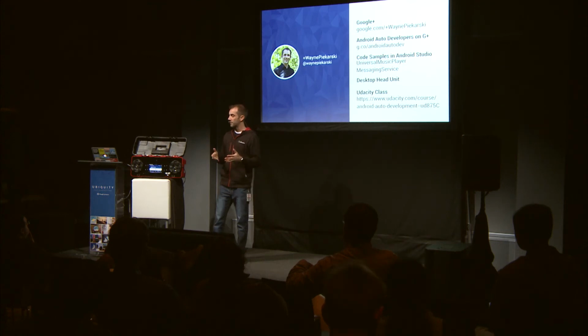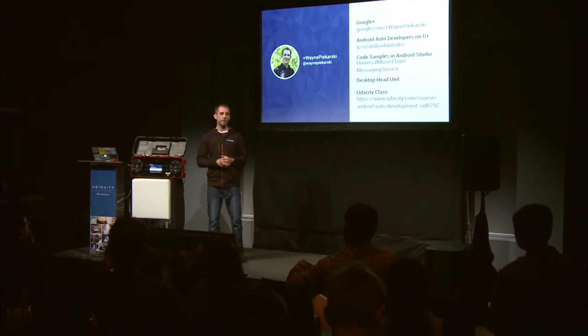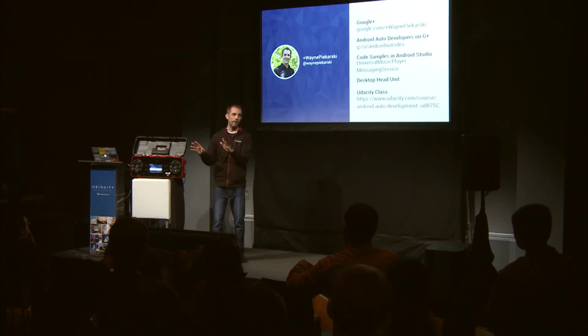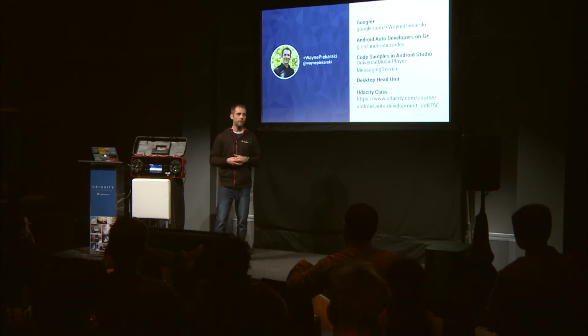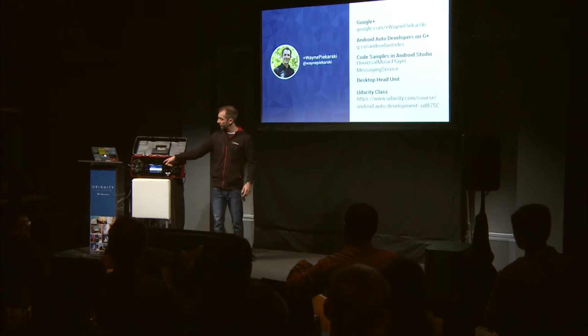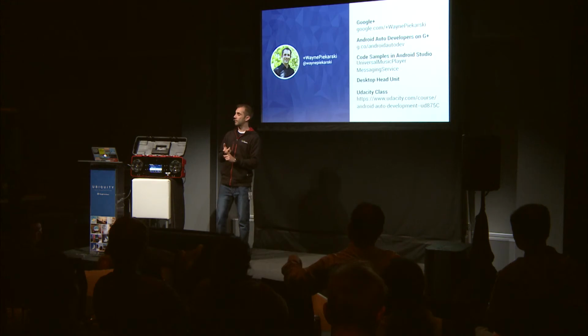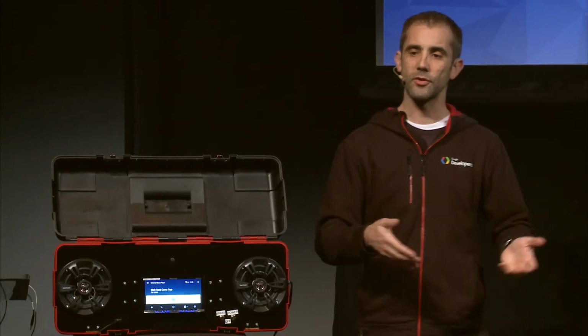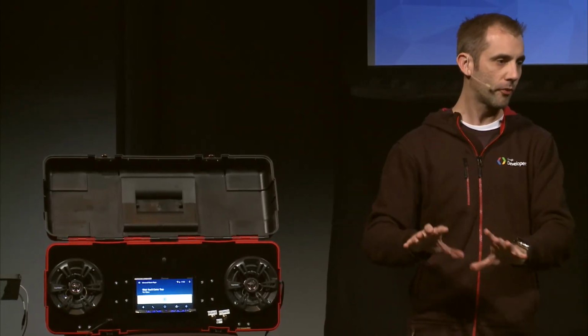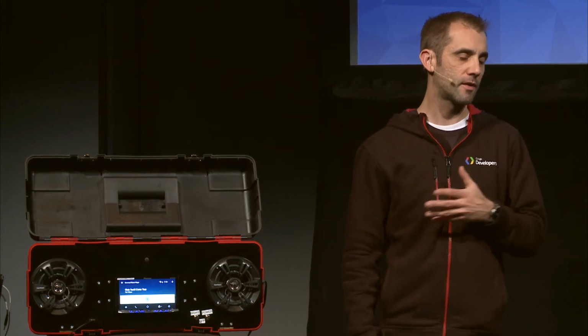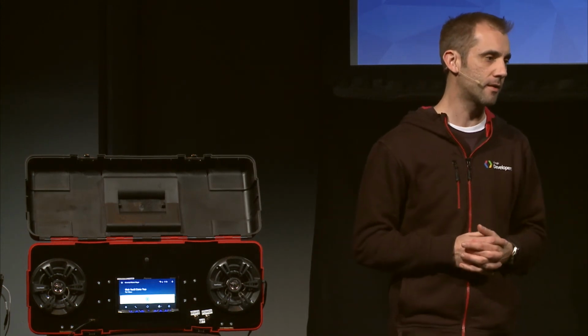For most developers, you want to use the desktop head unit because you can just sit at your desk and test your app out. You don't want to have to go out to a car every time you want to try an app out. But you can buy one of these for your car. OEMs are gradually introducing cars which have Android Auto support built into the car. But I bought a car that had an old school CD player in it. I just ripped it out, put one of these in, and now my car is Auto enabled. This is a great way of adding Auto support to an existing vehicle.